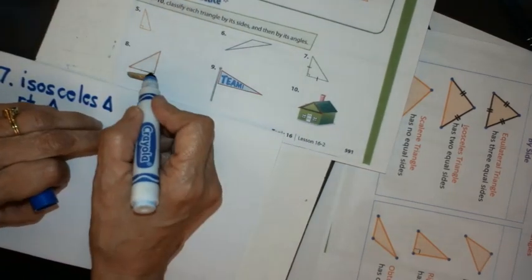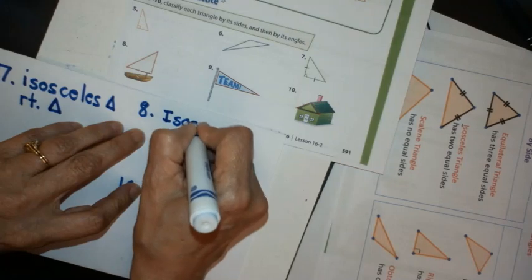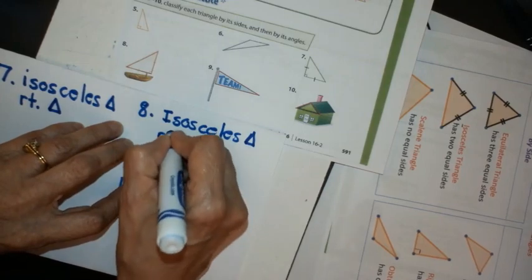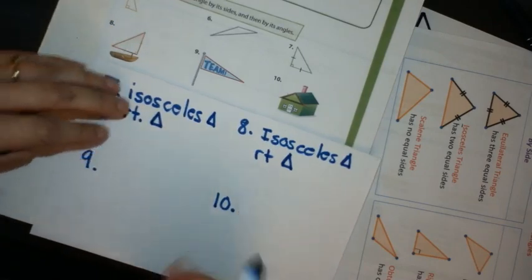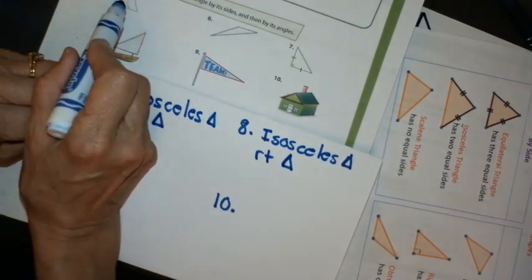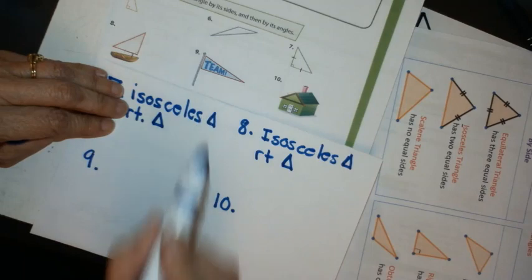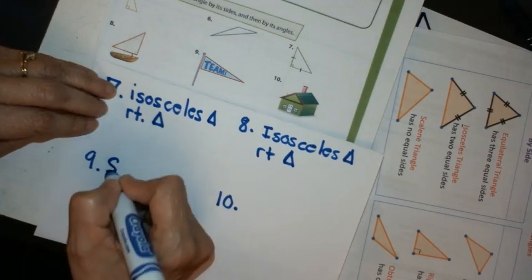Number 8, I take a look at it again and we see it has a square in there indicating it has 2 perpendicular sides, and the sides are equal. So again, I have an isosceles and a right triangle. When I look at number 9, here I notice again it's similar to number 5, but I don't have a box in there indicating that I have exactly perpendicular lines. But all the sides seem to be different, so by their sides I have a scalene.